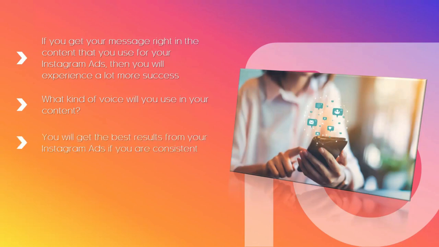You will get the best results from your Instagram ads if you are consistent. Around 60% of the top brands that use Instagram ads use the same filter for their content. They consistently put out the same message, which helps to reinforce their brand in the minds of their target audience.